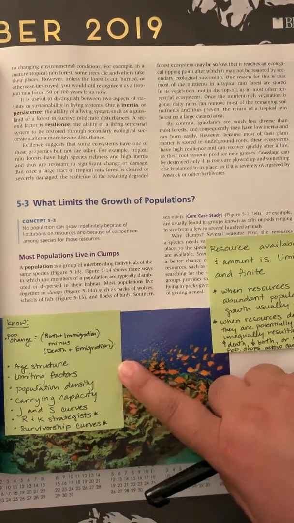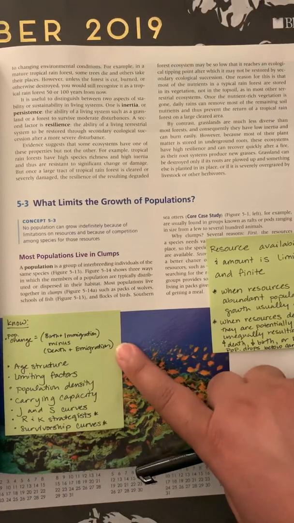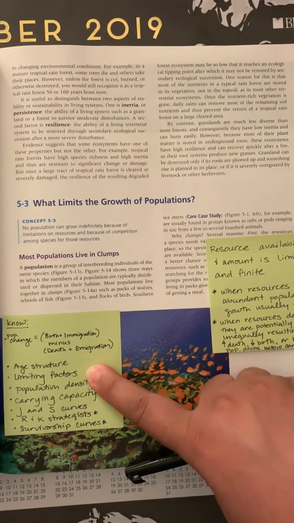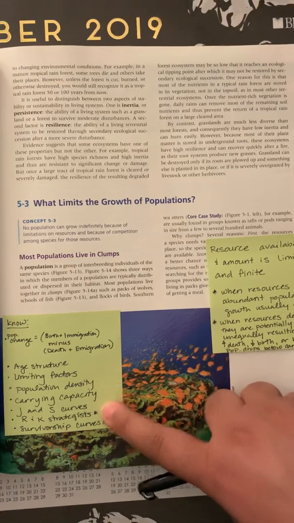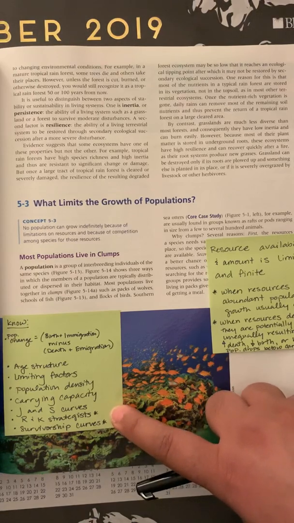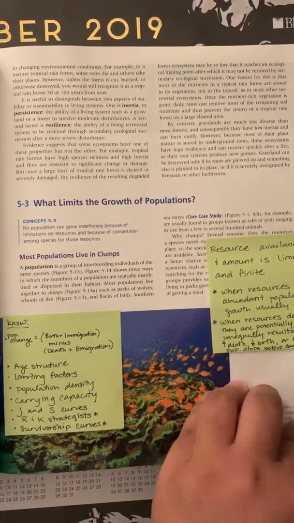So for this particular section, make sure that you know the population change equation, which I'll talk about in a minute. Age structure, what that means. We'll talk about that a lot with Chapter 6. What are limiting factors? Population density, carrying capacity, and then these three things. J and S curves are mentioned a little bit in our textbook, but not as much as I would like for them to be mentioned. And then definitely R and K strategists and survivorship curves are not specifically talked about. So I'm going to do another video after this to explain these three things in more detail. So I'll go to that in a little bit.